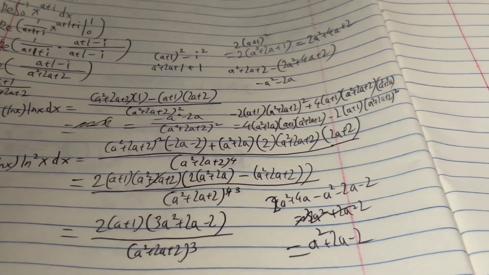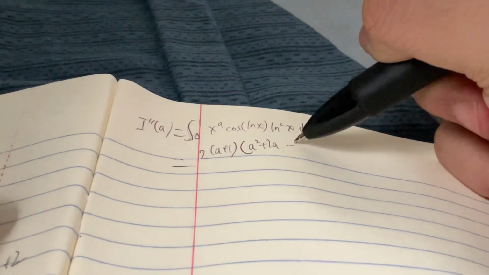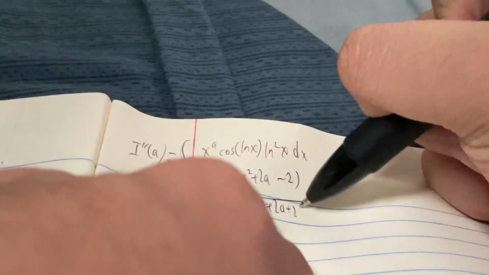So overall you can get I double prime (a), the integral from 0 to 1 of x to the power a times cosine of ln x times ln squared x dx, which is equal to 2 times (a plus 1) times (a squared plus 2a minus 2) over (a squared plus 2a plus 2) to the power 3.